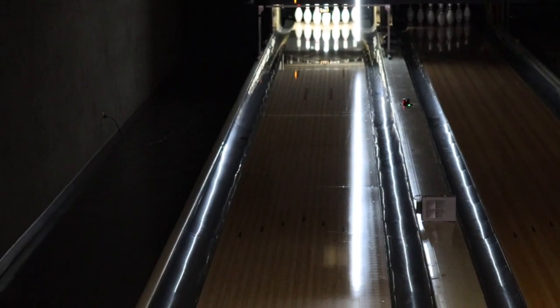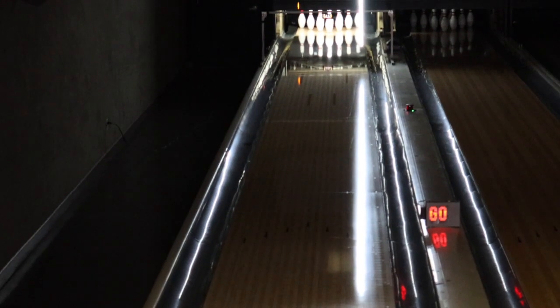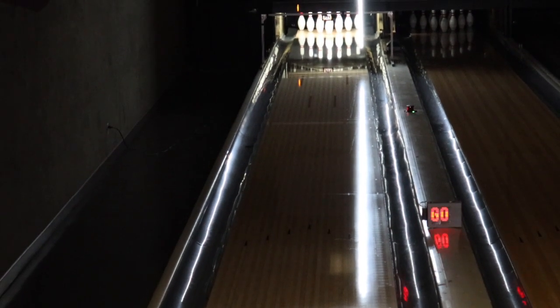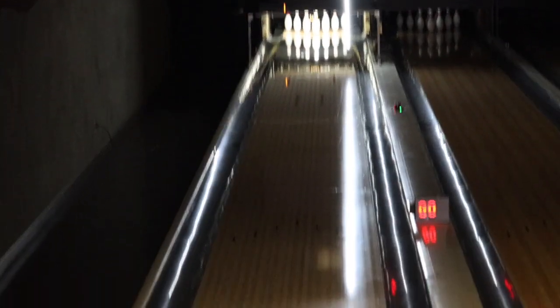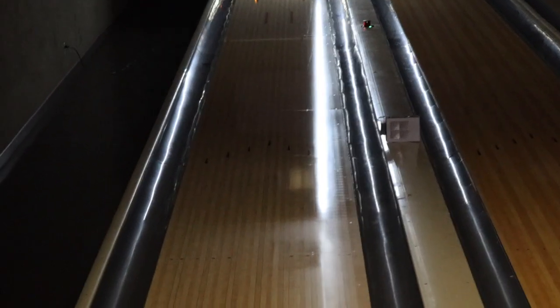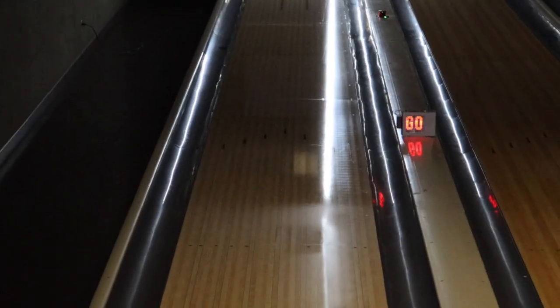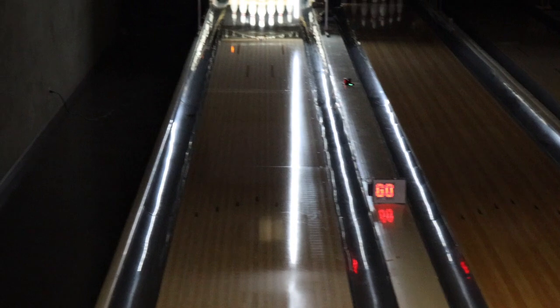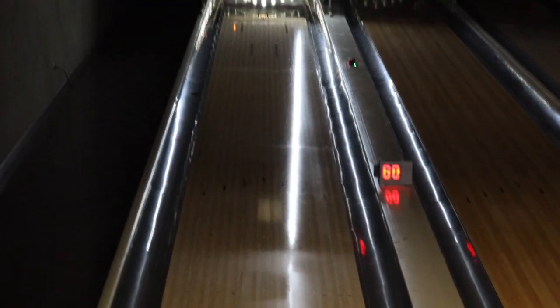I want to talk to you a little bit about playing different angles on the lane. We're going to use a technology called Torch. It's a light, as you can see, and it shines a light on the lane. What's cool about Torch is that as we move, the light actually moves with us. We're going to be able to show you different angles across the lane.